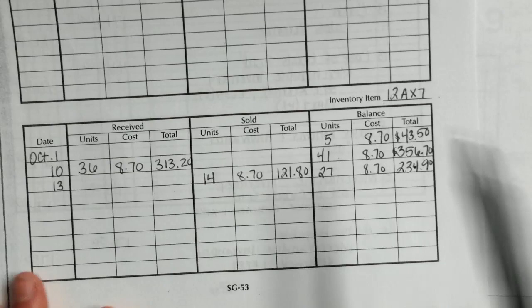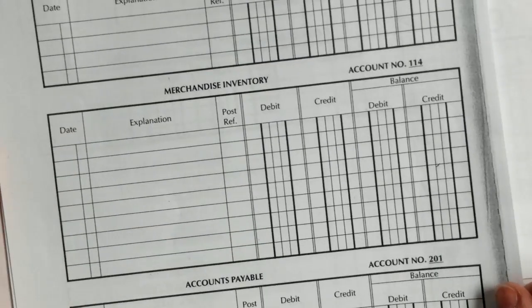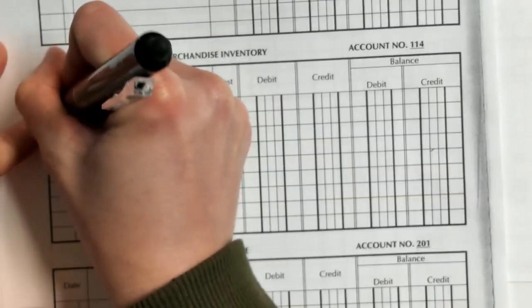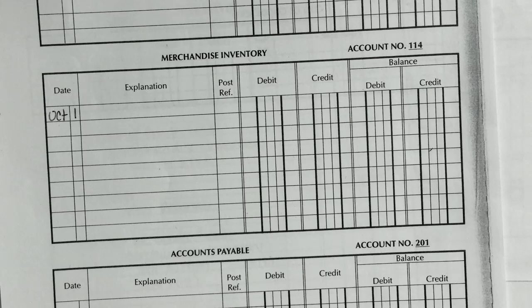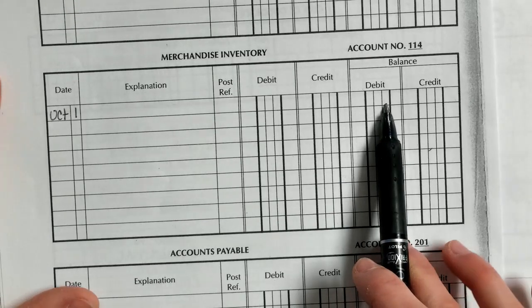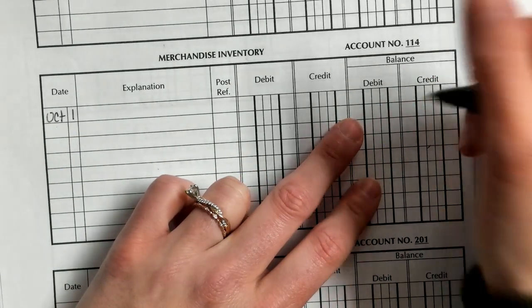So add those three numbers together, and that would tell us the total amount that our merchandise is beginning with when October starts. That would be a debit, on the balance side. But we don't actually need to write it as a debit here, like a transaction. We can just put it in the balance portion. But yes, a debit. So it should be $456.80.